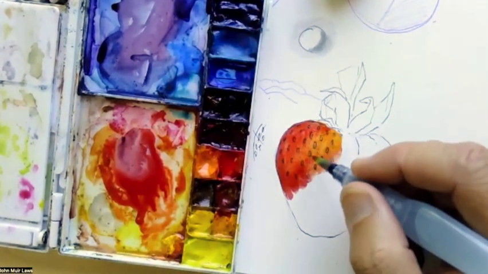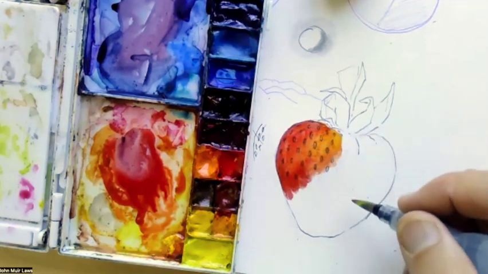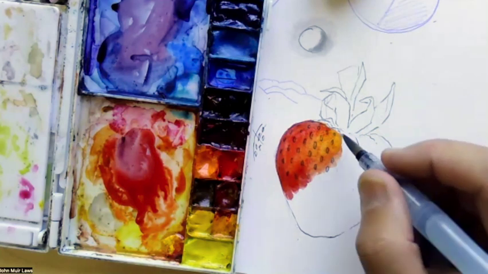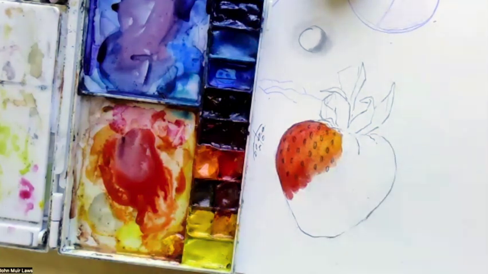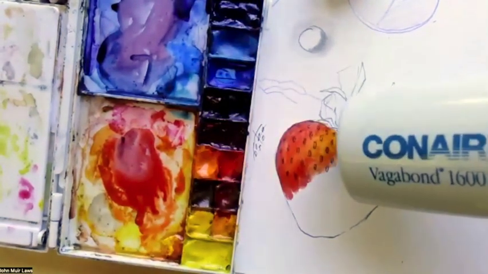It's also thinking about the lighter, brighter areas, the local color, and also bringing shadow into it. For shadow, I'd probably be dropping in my shadow violet, but that's more on this side, which isn't the side I'm drawing right now. So I wouldn't ignore the shadows on this. I'm going to dry this. I've got a little hair dryer here.